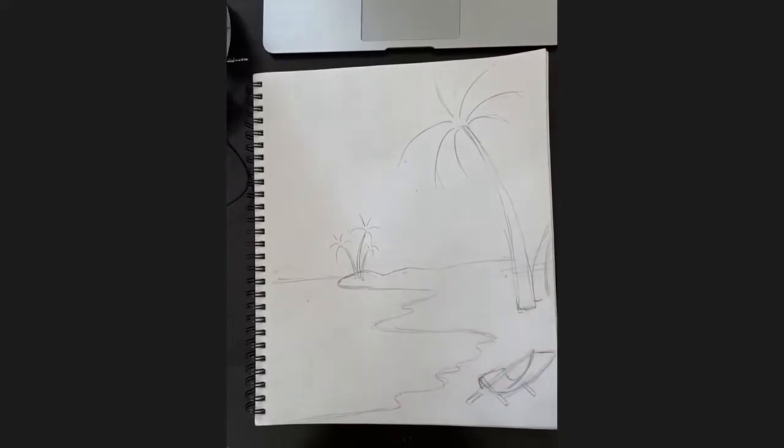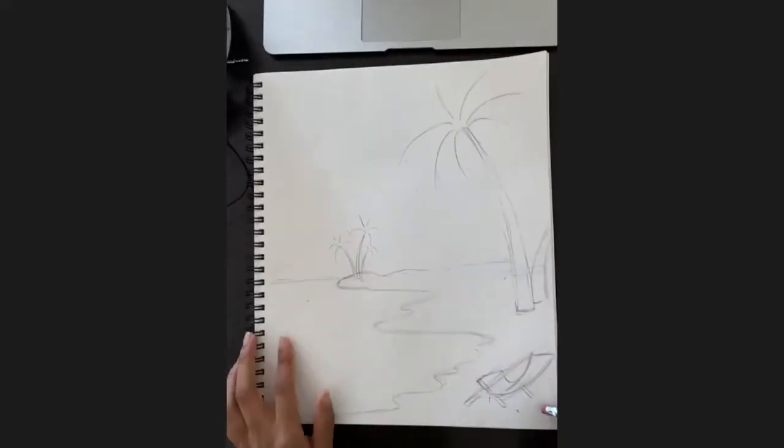Pooja, can you move a little bit to your left? The book? Yes. Yes, now I can see.